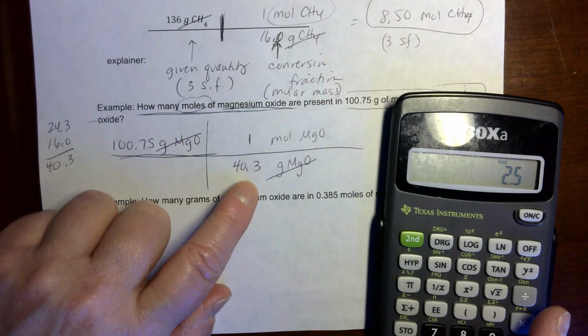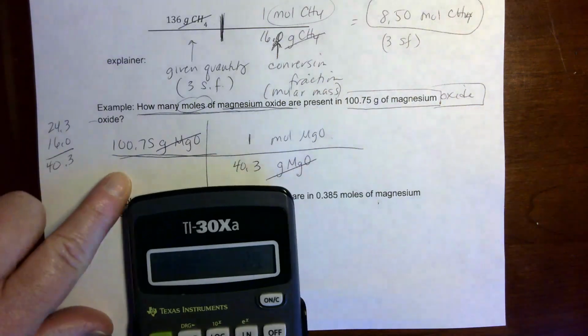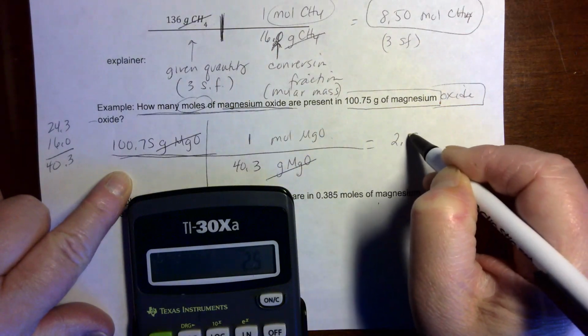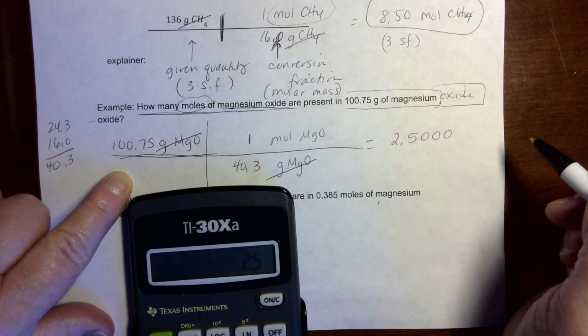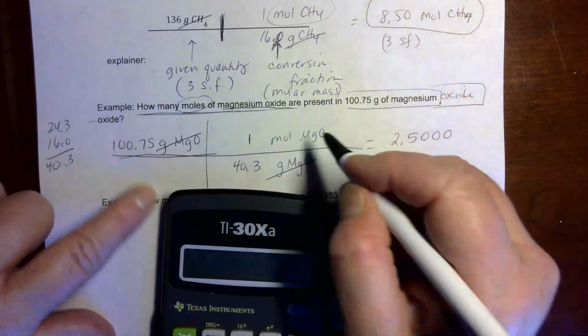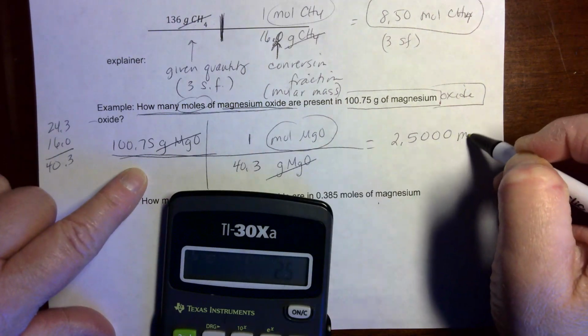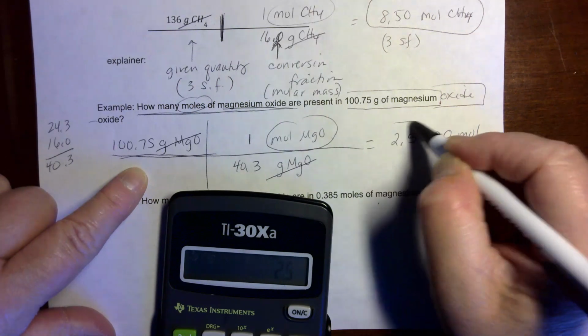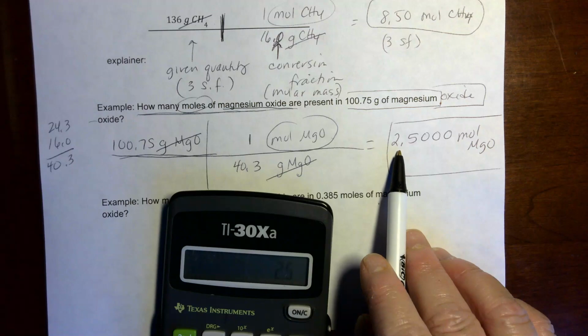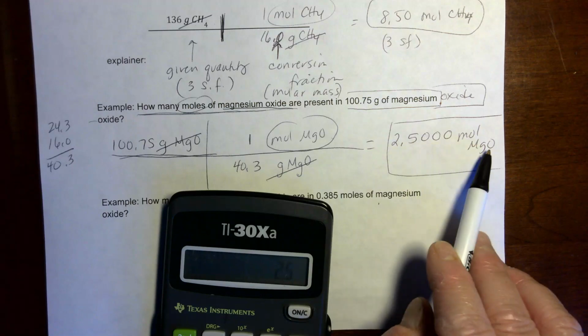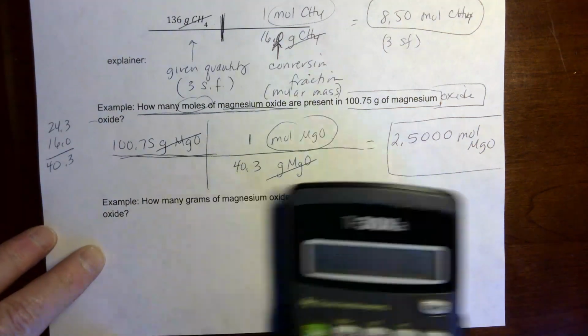I'm not going to let this affect my significant figures, so I am going to have to add some zeros. 2.5000. That's a lot, but there it is. And the only unit that did not cancel is moles of MgO. Notice every number I'm writing down has a number, a unit, and an identity.